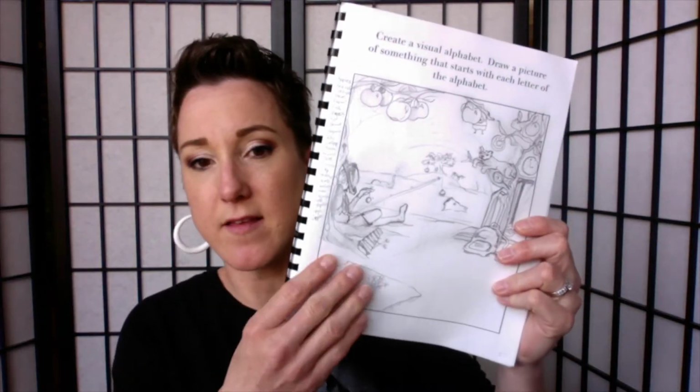Good job. All right, so the page I want to talk to you about is actually page 27, and it's to create a visual alphabet. So it has a big square. I'm going to show you mine even though it's already done, but it's this page.